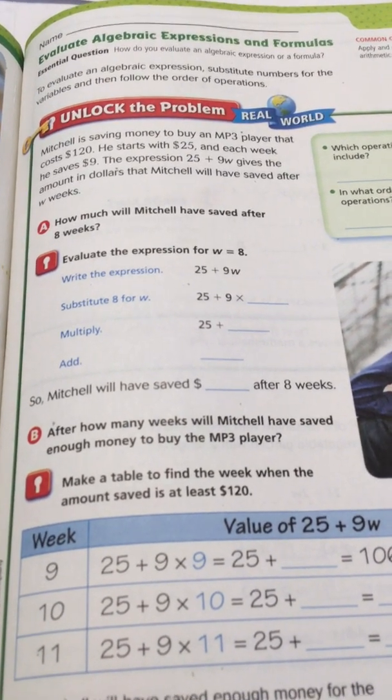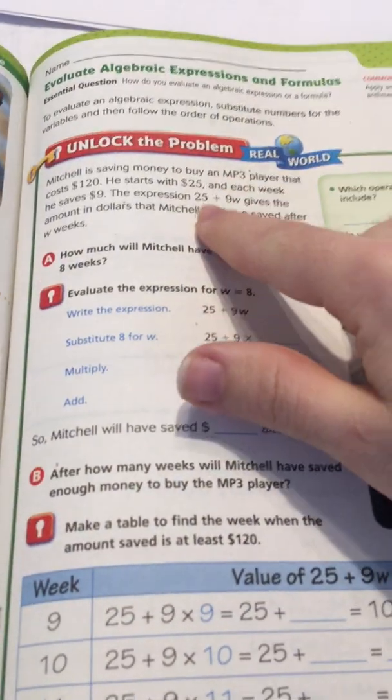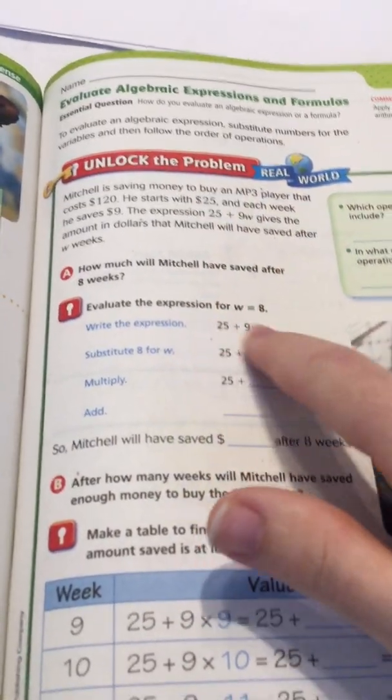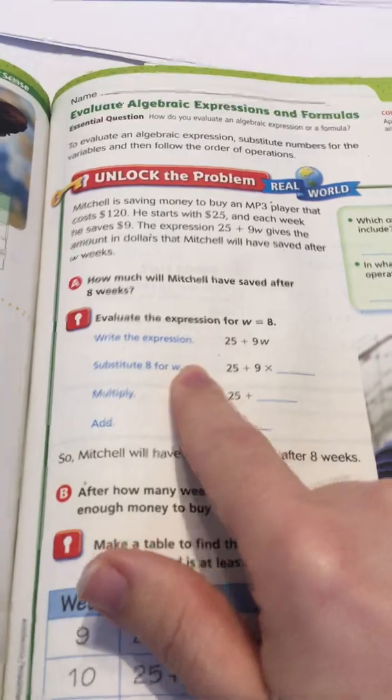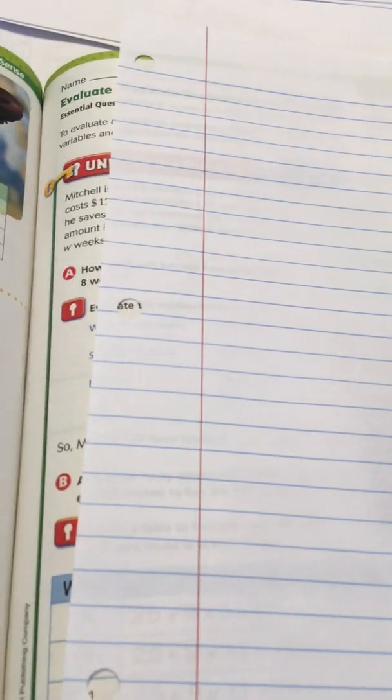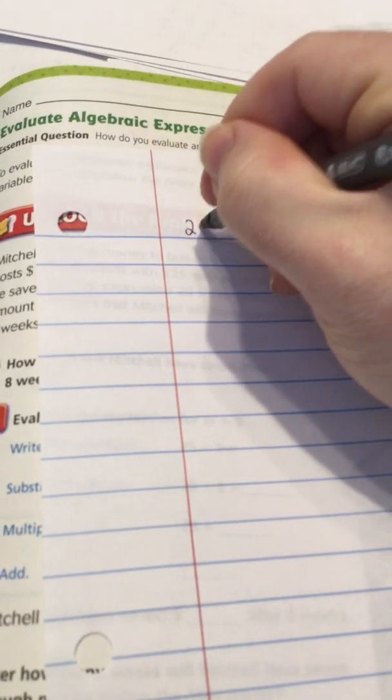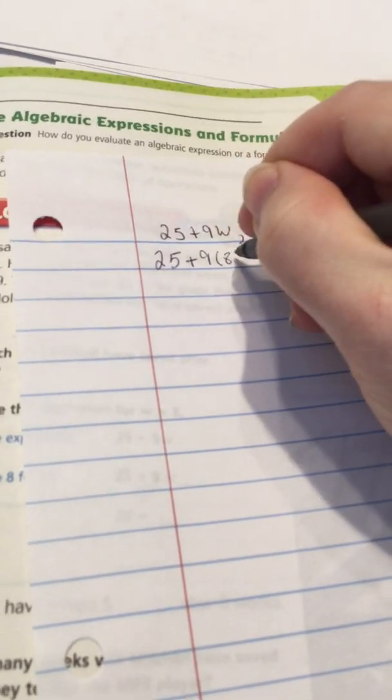Write the expression. They gave us the expression in the problem, 25 plus 9W. So we're writing 25 plus 9W. Then we have to substitute 8 for W. They're telling us that W is equal to 8 because they want to know how much we've saved after 8 weeks. So when we plug it in, we're going to get 25 plus 9 times 8.